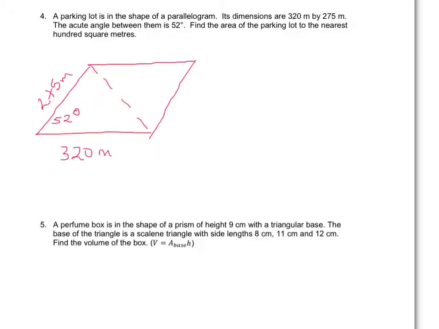Well, hopefully your diagram looks a lot like this. I have a parallelogram. The longer side is 320 meters. The angled side is 275 meters. My angle in between, or the contained angle here, is 52 degrees. And you'll notice that a parallelogram is made up of two triangles. Therefore, the area of the parallelogram is actually 2 times the area of a triangle. So 2 times a half AB sine theta. Well, 2 times a half is just 1, so that cancels out right there, and you get AB sine theta.